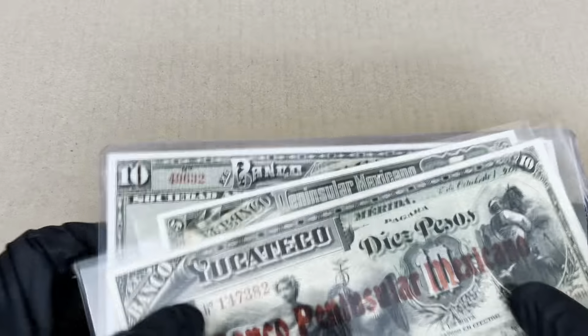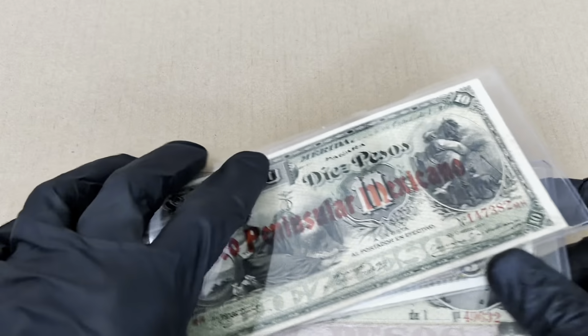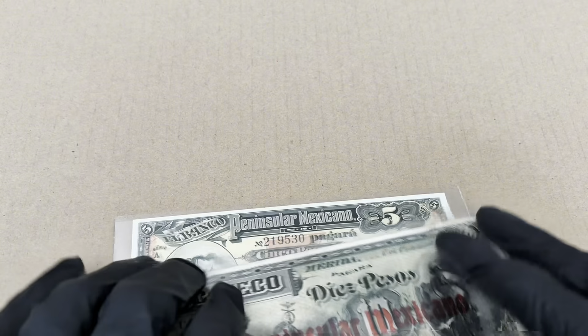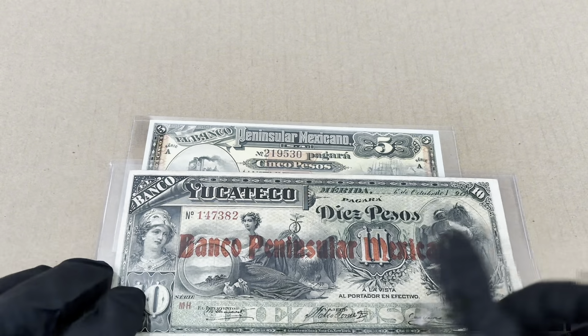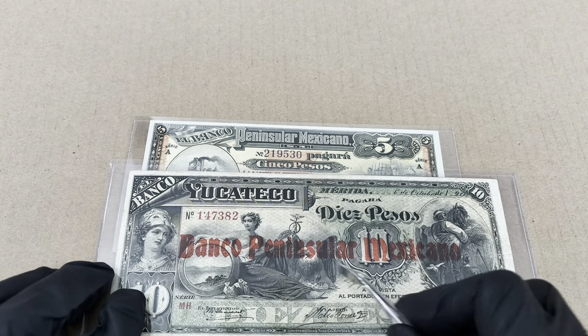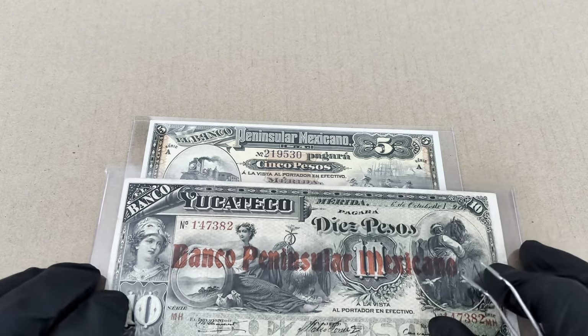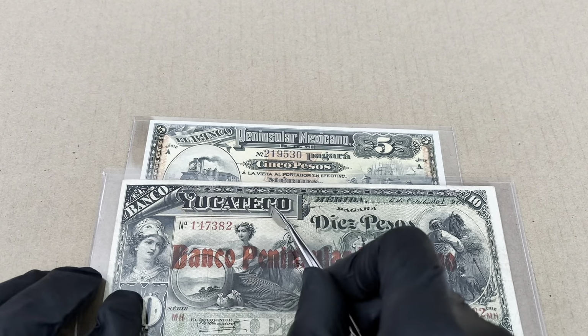Now coming to the last set of banknotes. Actually no, this is not, it's second to last actually. So these two banknotes are from the same bank. These are the Banco Peninsular Mexico. So both of these banks are from Yucatan.